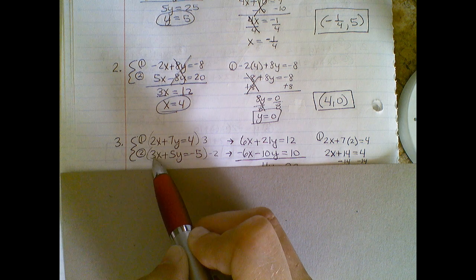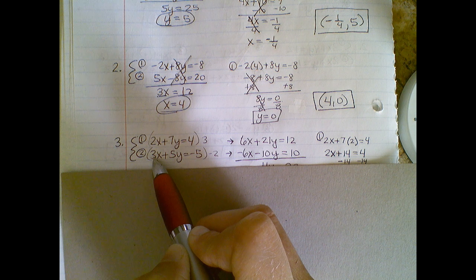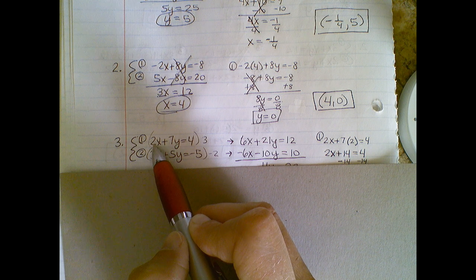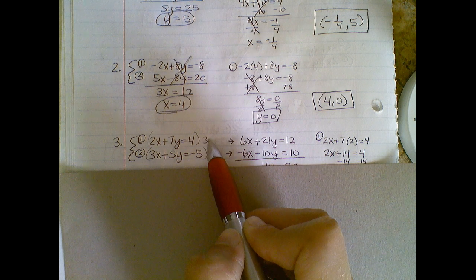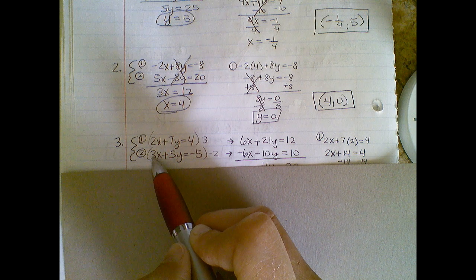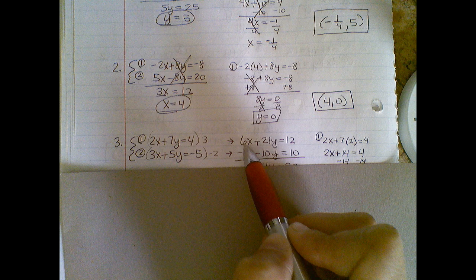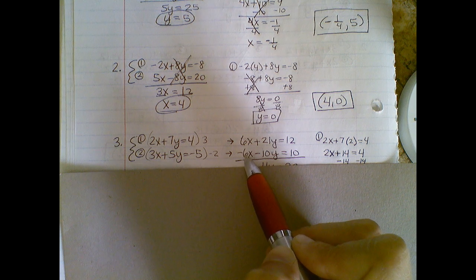So I have 2 and 3. What's the smallest number 2 and 3 go into? 6. So I'm going to make one of them a positive 6x and one of them a negative 6x. To get 2 to 6, I need to multiply it by 3. And to get 3 to negative 6, I need to multiply by negative 2. So then I have a positive 6 and a negative 6, and then it would cancel out.